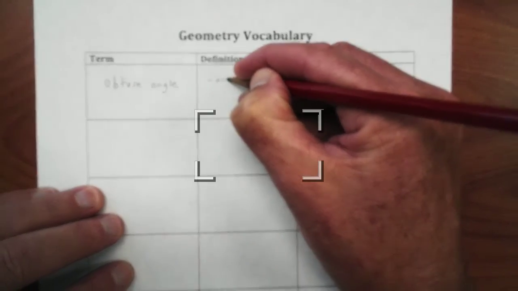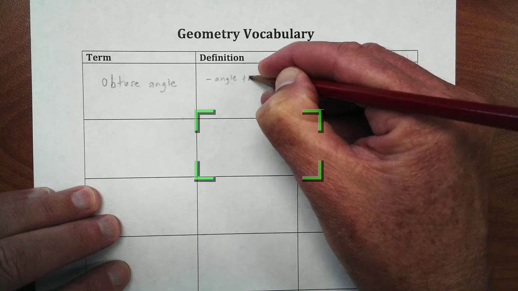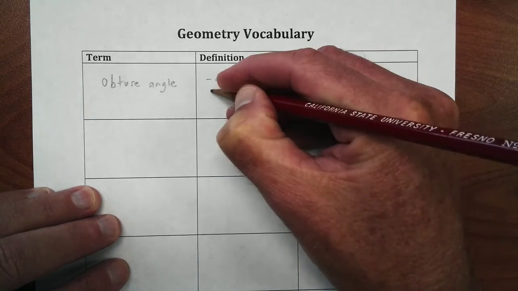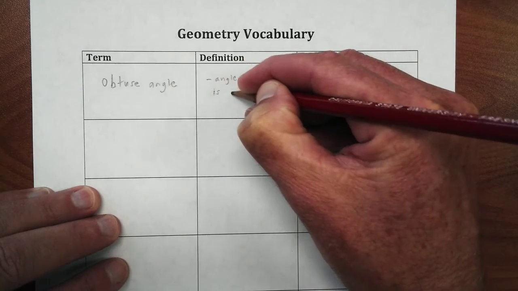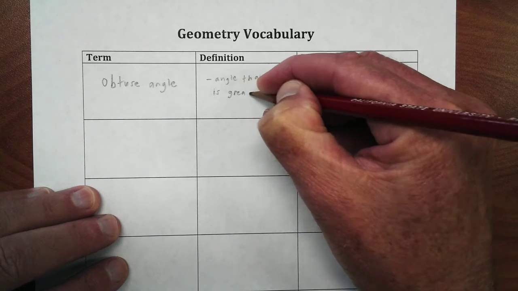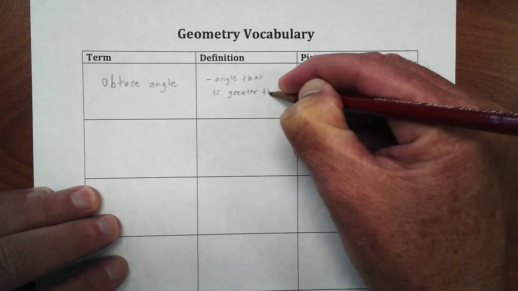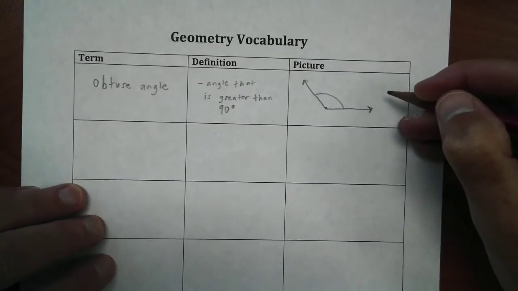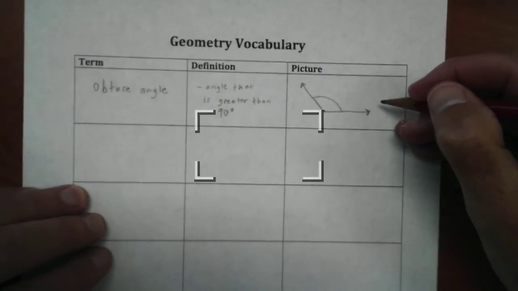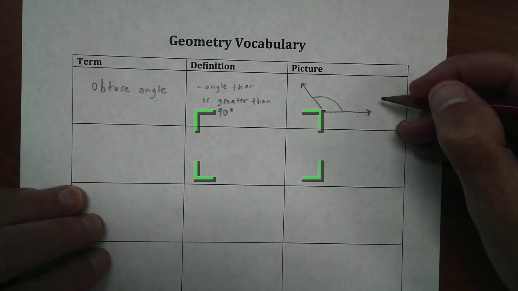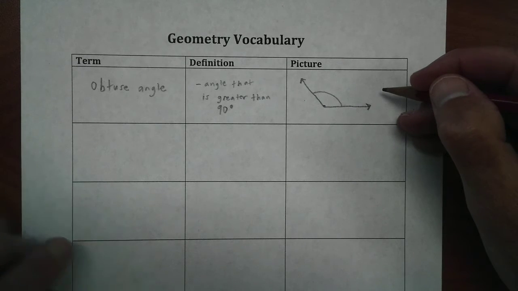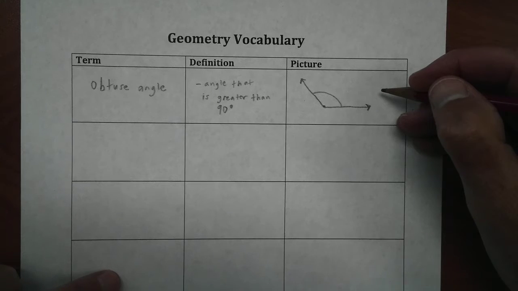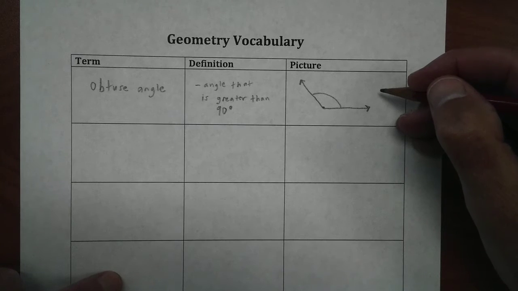And it is an angle that is greater than 90 degrees. So if it's 90.3, it becomes an obtuse angle. Right? If it's 152, that's an obtuse angle.